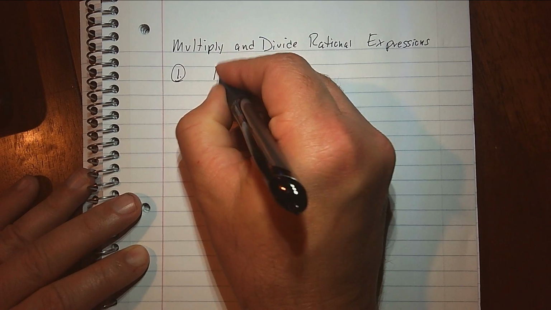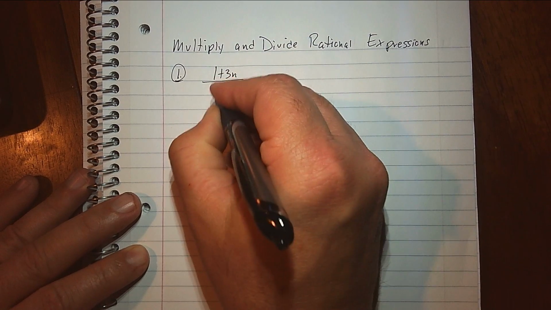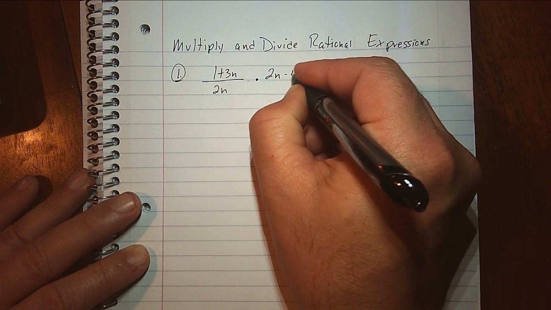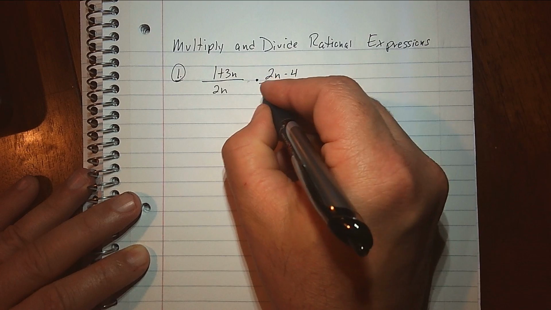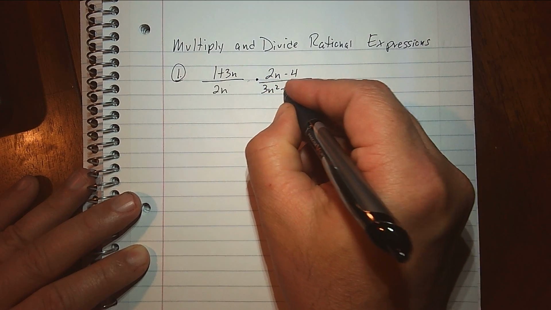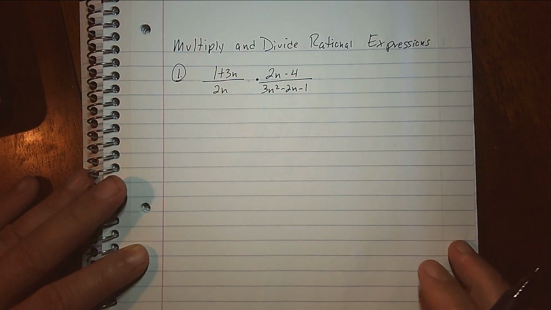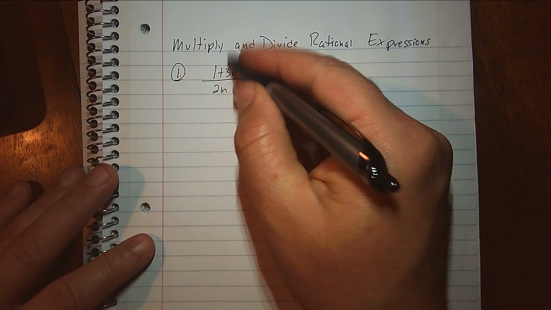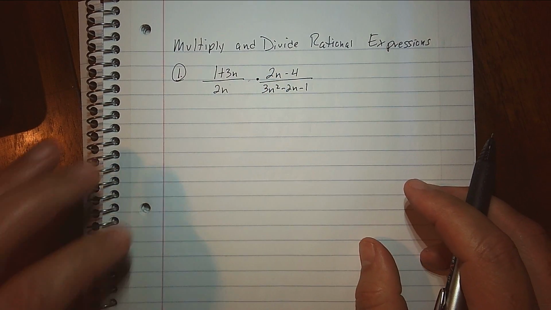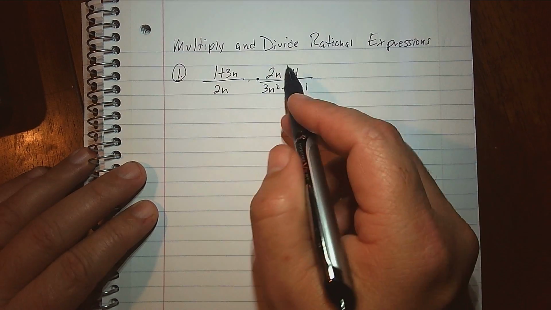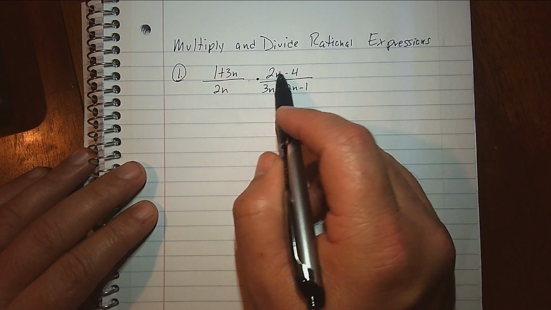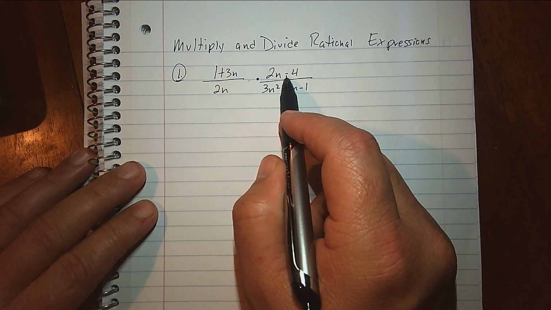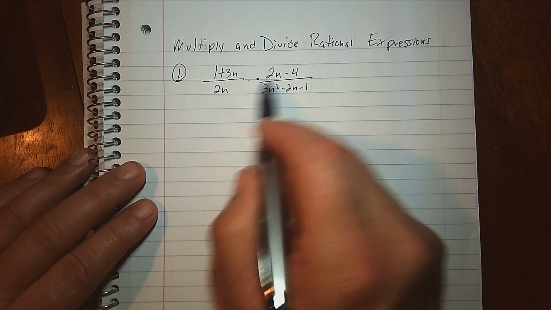So I've got 1 plus 3n over 2n, and I've got to multiply that by 2n minus 4 over 3n squared minus 2n minus 1. Now something that we're going to do is keep this in a state of multiplication so that we can factor out all those different things. If this was 2n times negative 4, I would already be able to cross factor here and pull the 2n out. But there's a subtraction going on there, so I cannot do that.